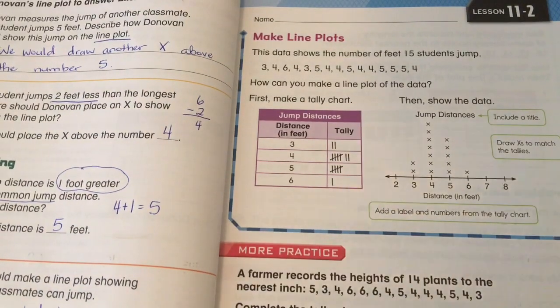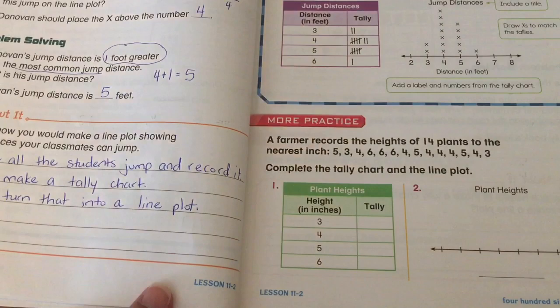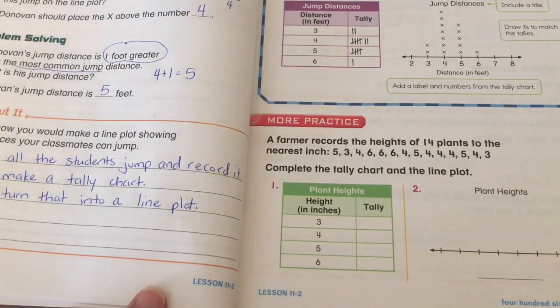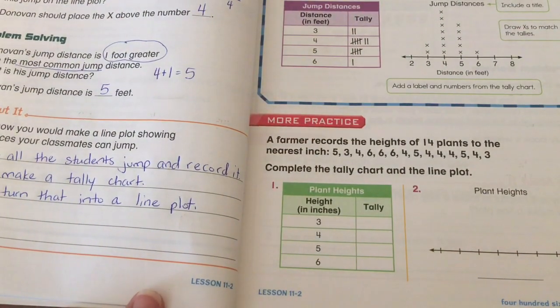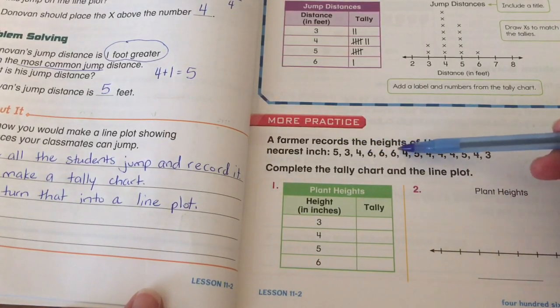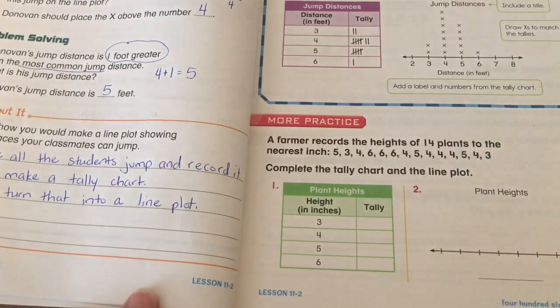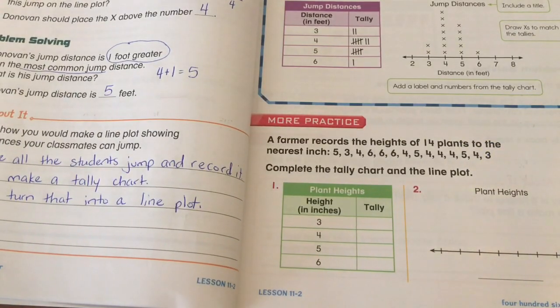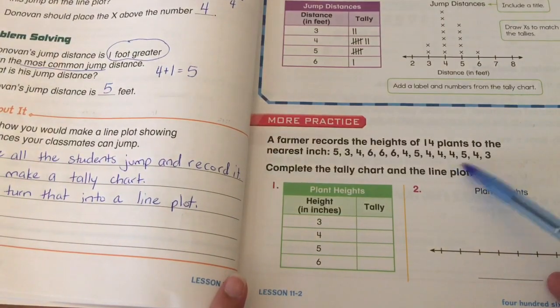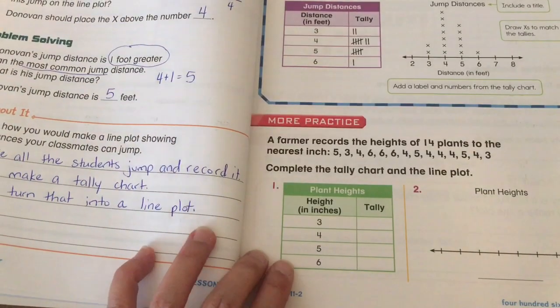We're going to do the same thing for number 1. So this should be fun. Number 1, a farmer records the heights of 14 plants to the nearest inch. 5, 3, 4, 6, 6, 6, 4, 5, 4, 4, 4, 5, 4, 3. Those are all the different plants with their different heights in inches. Now, they want us to take this information and put it in the tally. So let's find how many plants are 3 inches.